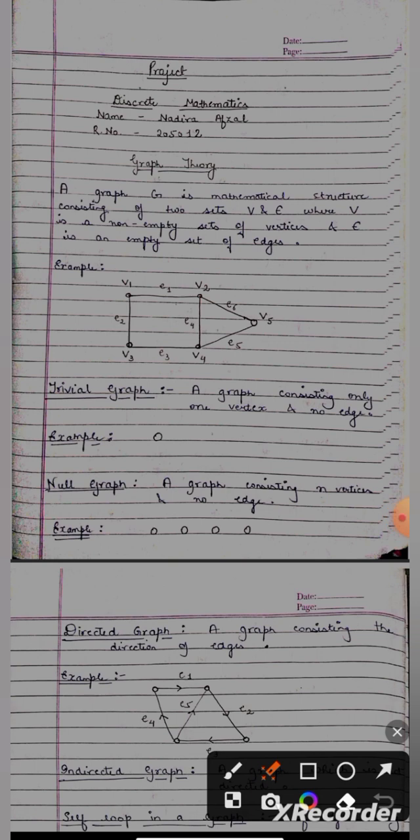A graph G is a mathematical structure consisting of two sets V and E, where V is a non-empty set of vertices and E is a set of edges. As we can see in the example, here V1, V2, V3, V4, V5 are the vertices, and E1, E2, E3, E4, E5, E6 are the edges.